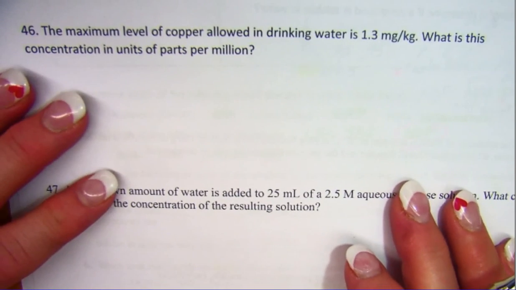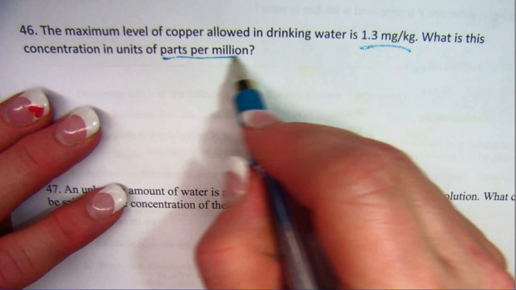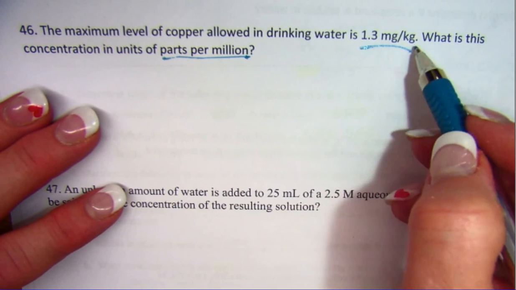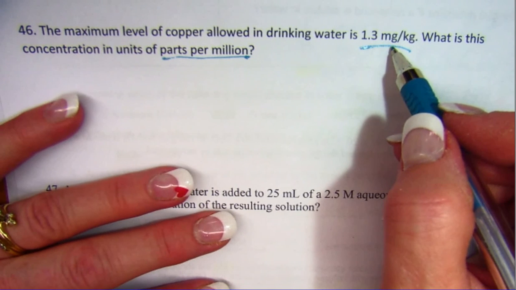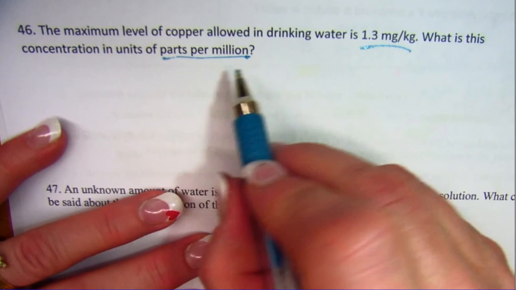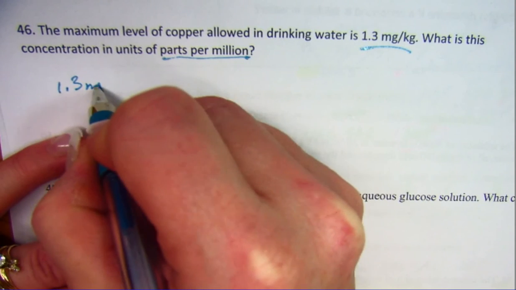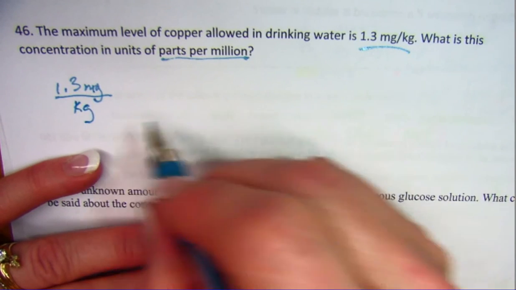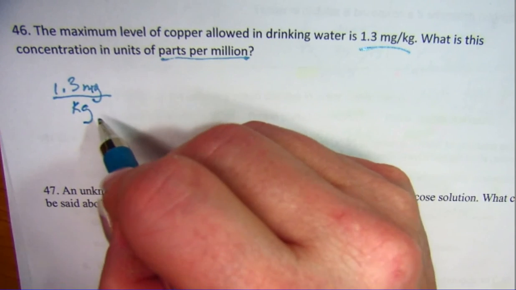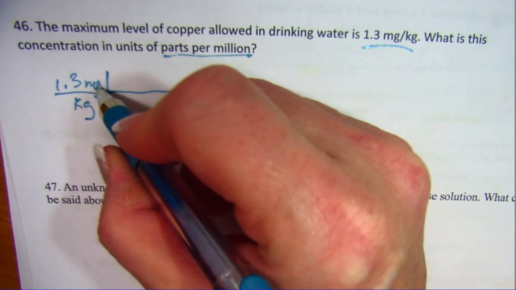Done. Okay, the maximum level of copper in drinking water is this, milligrams per kilogram. What is the concentration in parts per million? So for parts per million, we want these to both be the same units, and we want to times it by a million. So we've got milligrams and kilograms. Let's start with 1.3 milligrams divided by kilograms. I need to get them both in the same units, so I'm just going to get them to grams because it's easier.